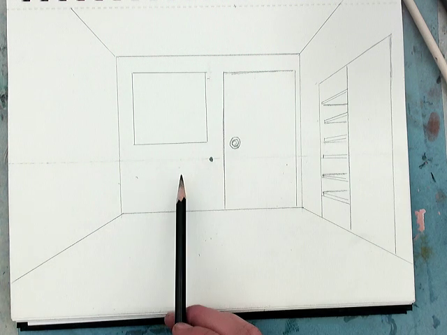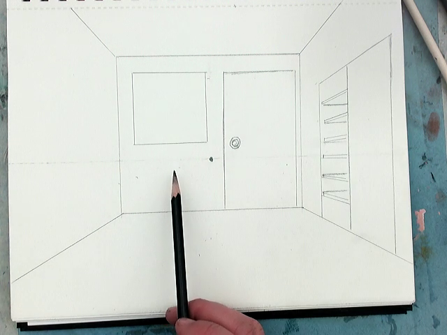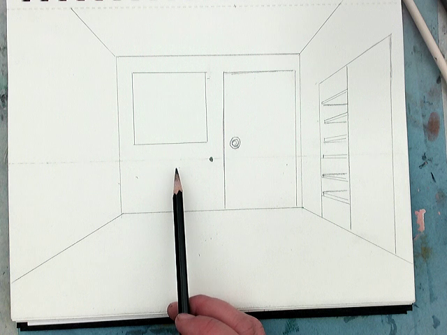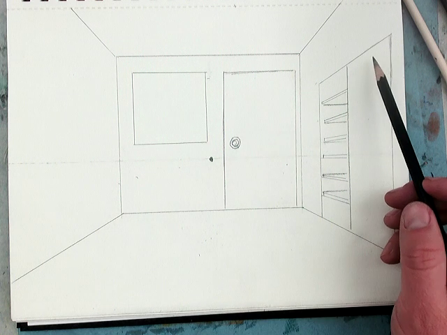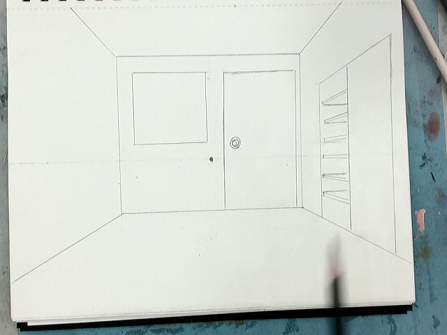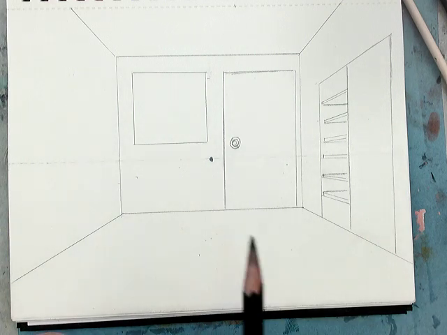So everything on this wall is going to be horizontal and vertical lines. On this wall, we're going to have the horizontals replaced with orthogonals. Same thing over here.